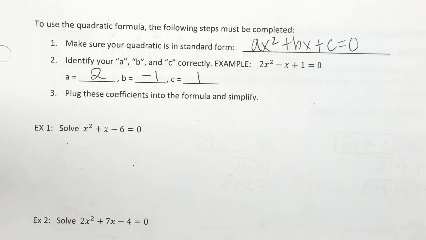Okay? Does anybody want to try saying the formula without looking at the paper? You don't have to sing, just look at me and say it. Anybody want to try? Go ahead. Start over. Go ahead. -b plus or minus square root of b squared minus 4ac, and all of that. Great job.